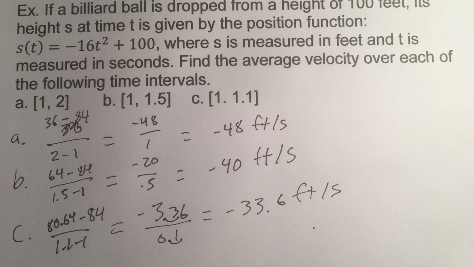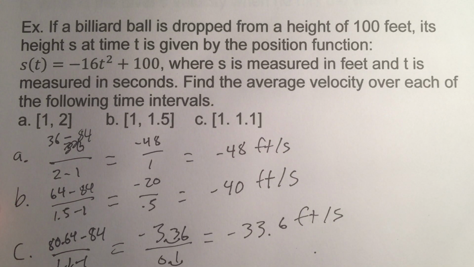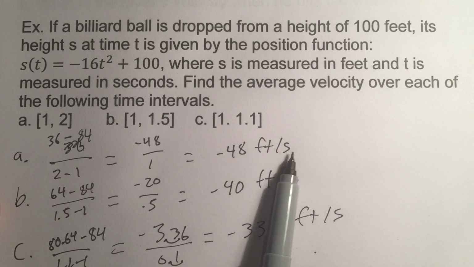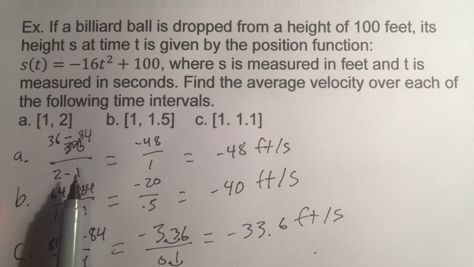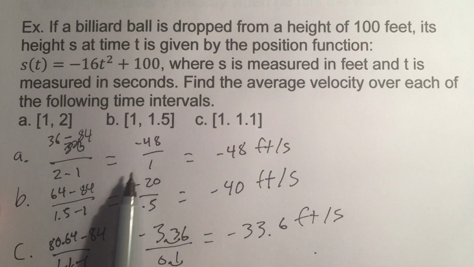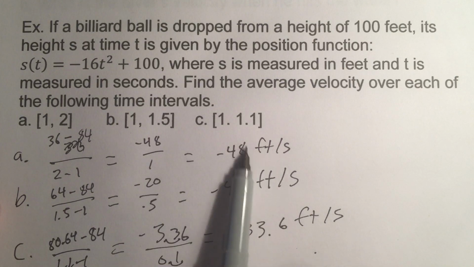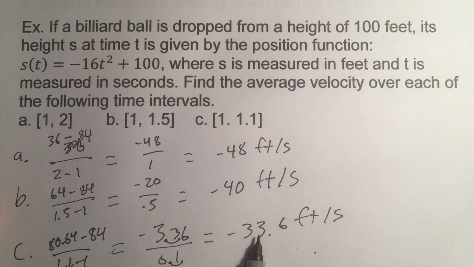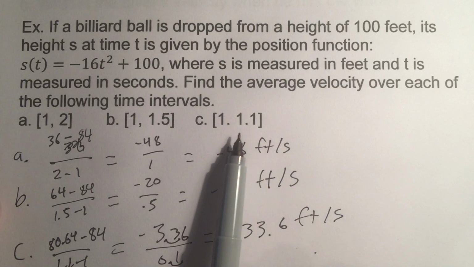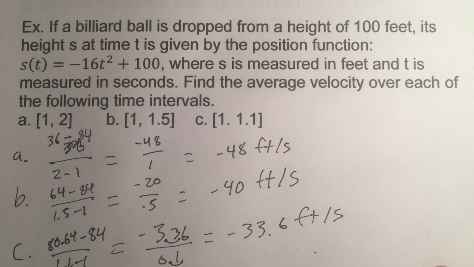So it makes sense, because if we're dropping a billiard ball from 100 feet, gravity is going to pull it down and speed it up. It's going to be accelerated. So going from 1 to 2 should have a faster speed compared to if we go from 1 to 1.5, because we're still accelerating for an extra half a second to get up to the negative 48. Here again, we're a tenth of a second difference, so that tenth of a second should be a little bit slower than what it was if we're 4 tenths faster or even 9 tenths faster. Okay.